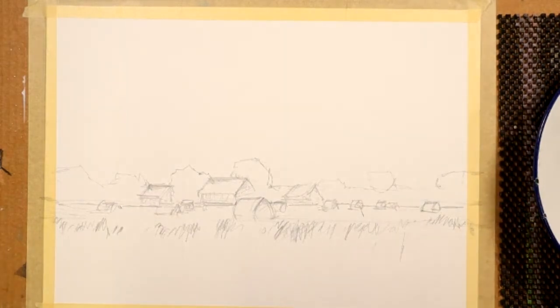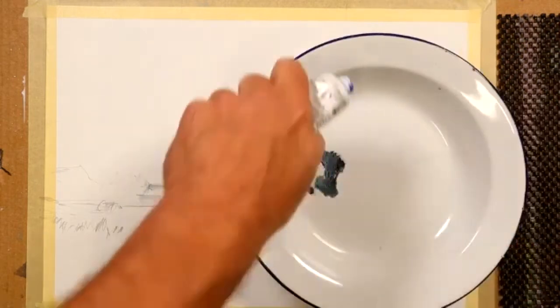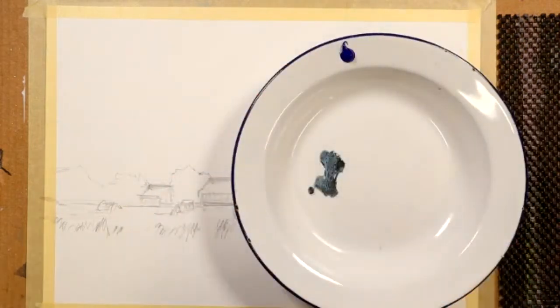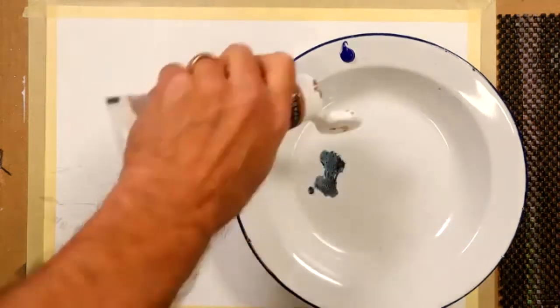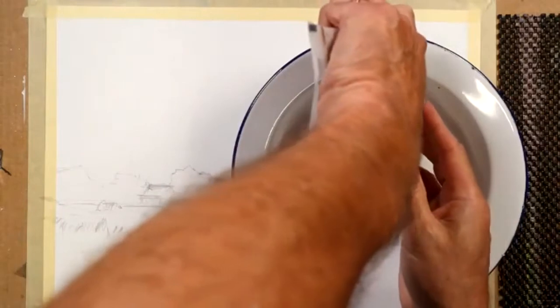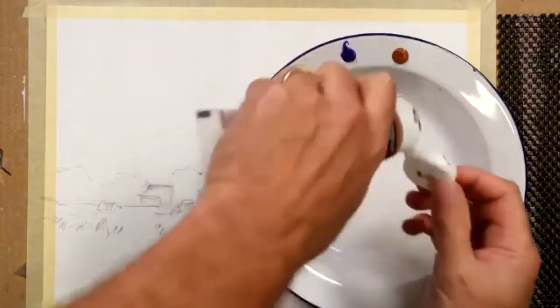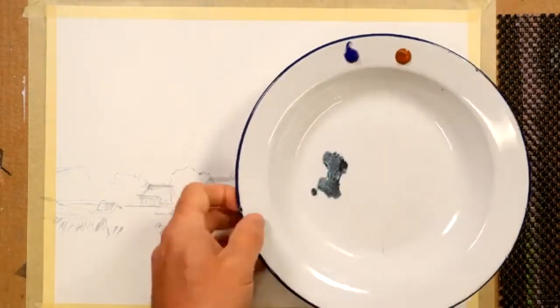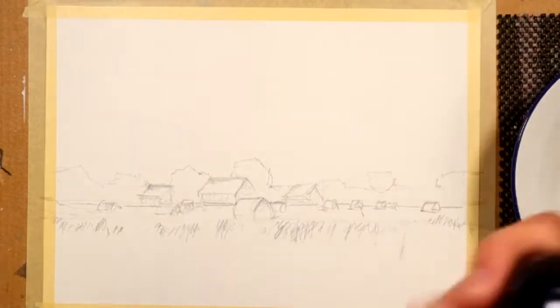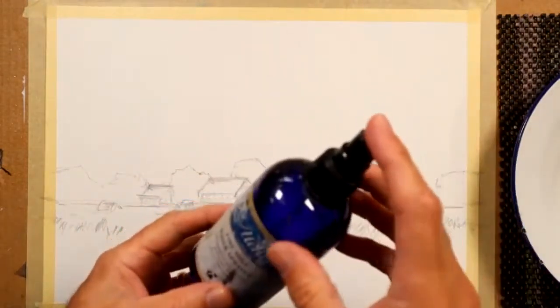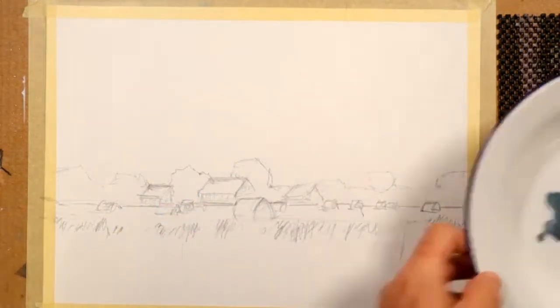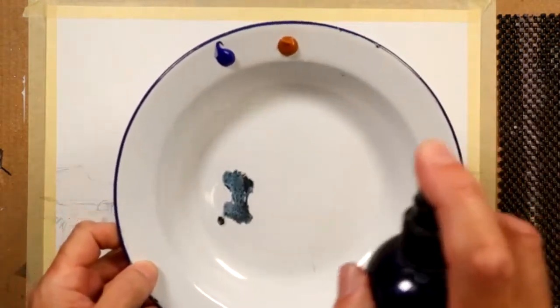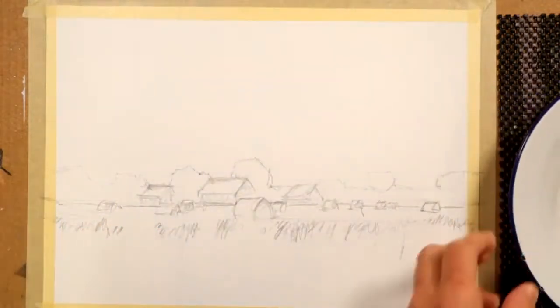And I'm going to put out a little bit of ultramarine blue, and a little bit of raw sienna. Okay, you don't need much, perhaps a little bit more than you would if it was watercolor paint. I have an atomizer on hand. This is just a fine mist bottle sprayer. That'll keep my paints workable if I don't use them quickly enough.